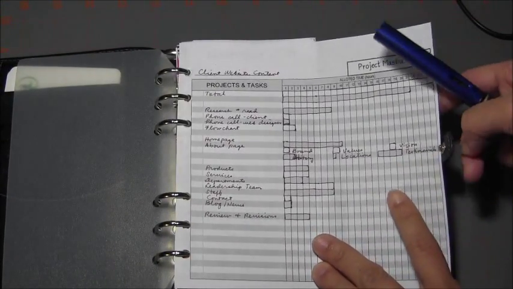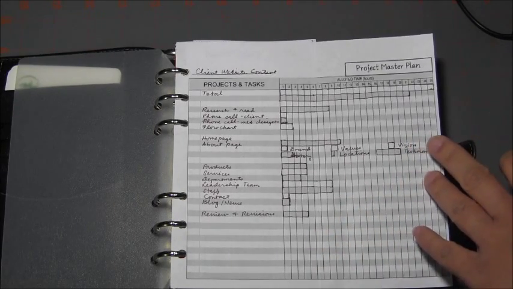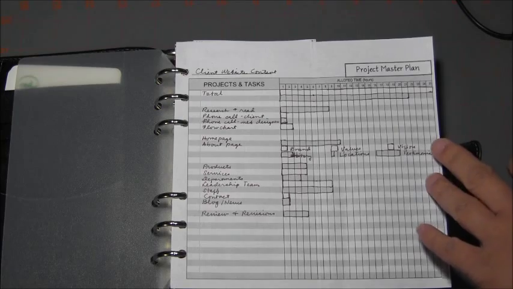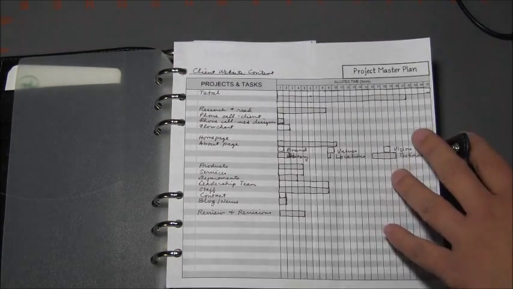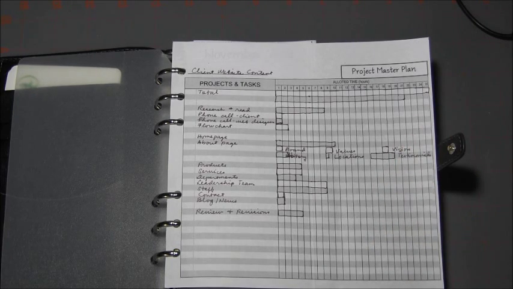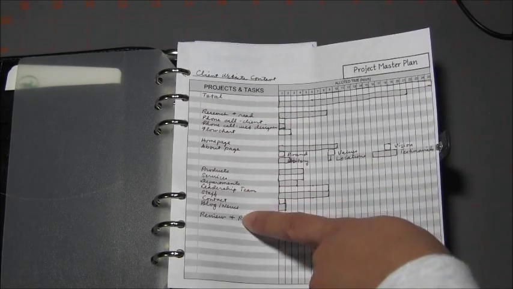Say I'm writing content for a client's website. That website could be, say, 10 to 15 pages long. So at the top, I've written here, client website content. That's a project that will take me more than a few hours, especially if I'm writing it completely from scratch. And there are several tasks within that. Those tasks go into the list over here.